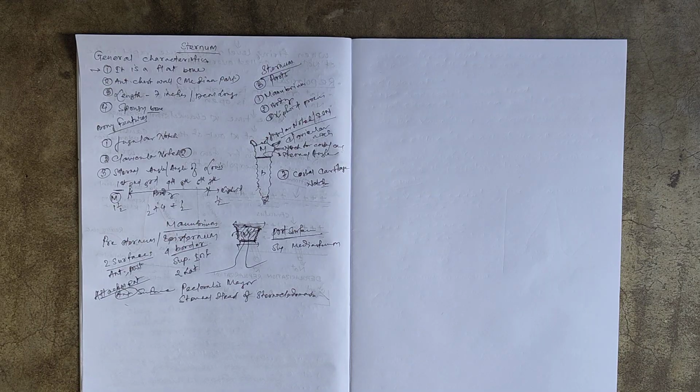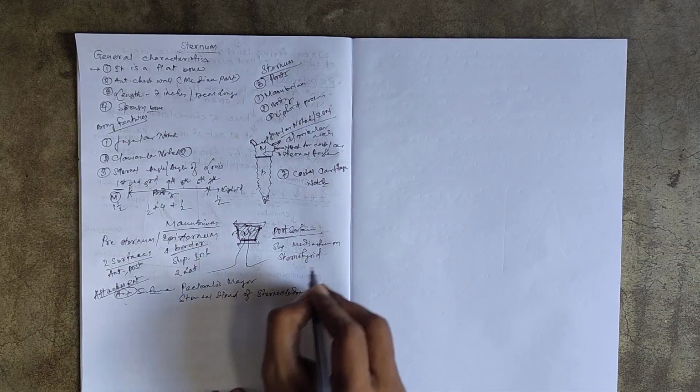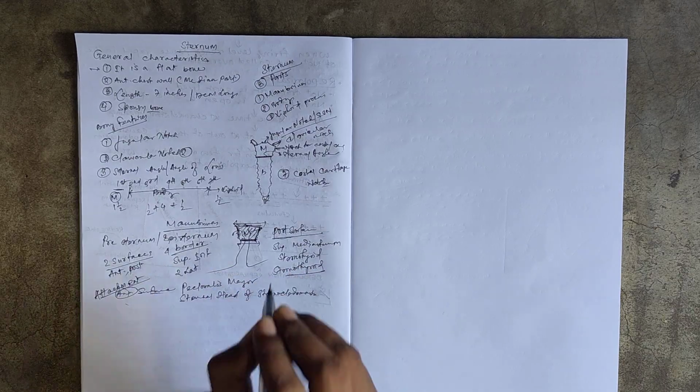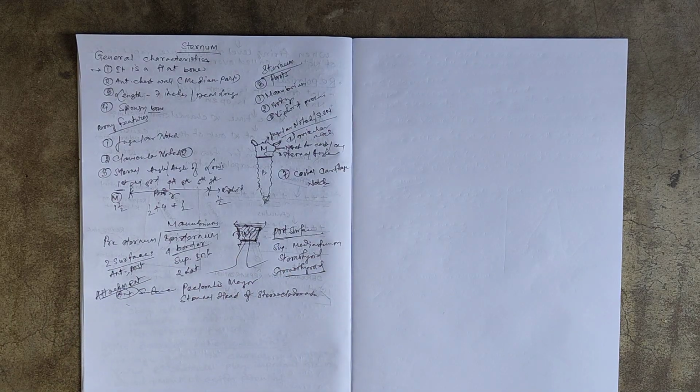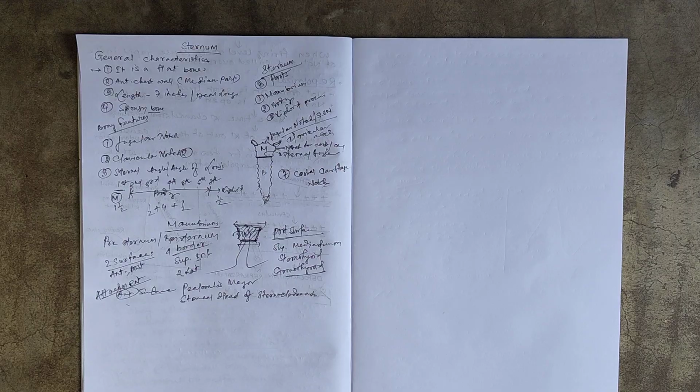It forms the anterior boundary of the superior mediastinum, and it gives origin on either side to sternohyoid and sternothyroid muscle. So what are the attachments of the posterior surface? It forms the anterior boundary of the superior mediastinum, and gives origin on either side to sternohyoid and sternothyroid.